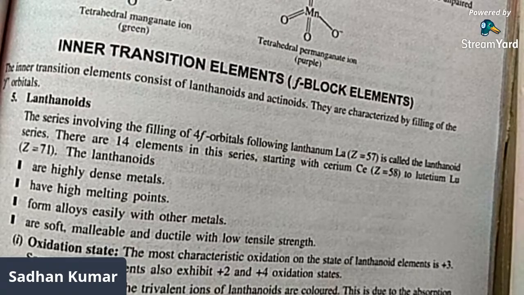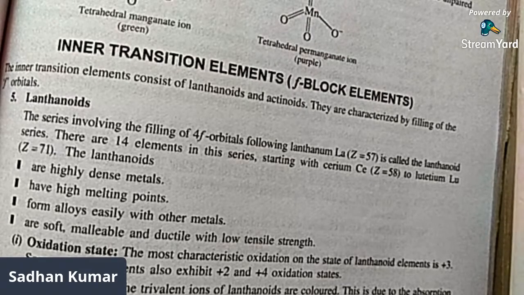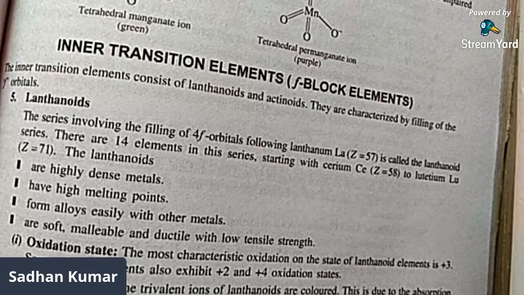They are soft, malleable, and ductile with low tensile strength. These are some of the uniform characteristics of these elements.